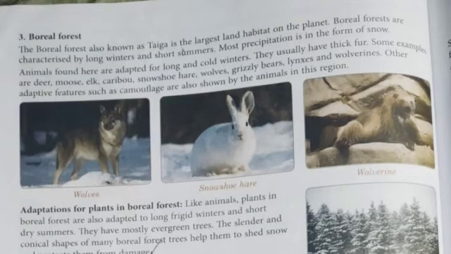Wolf means wolf. Grizzly bear, lynxes, this is a scavenger type, and wolverine. Other adaptive features such as camouflage are also shown by the animals in this region.